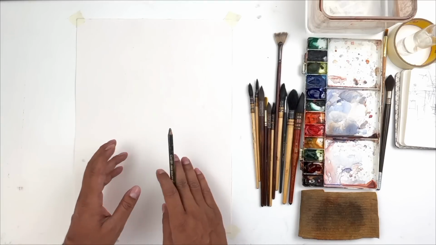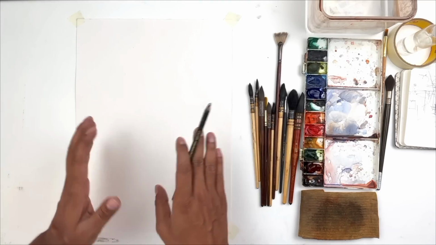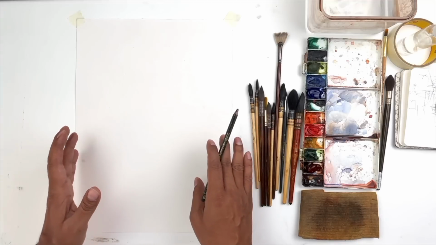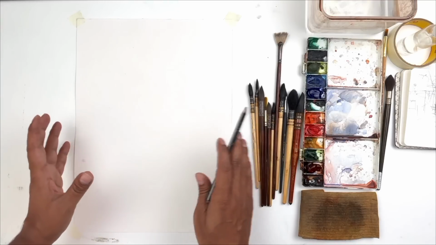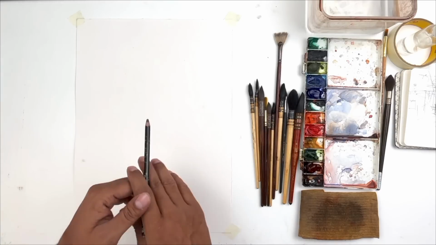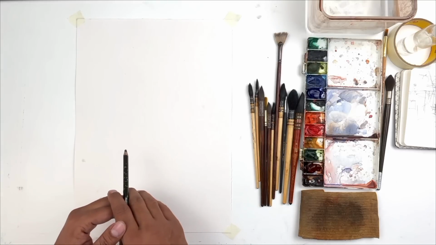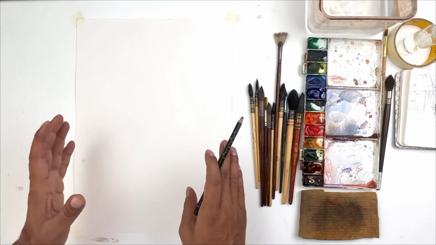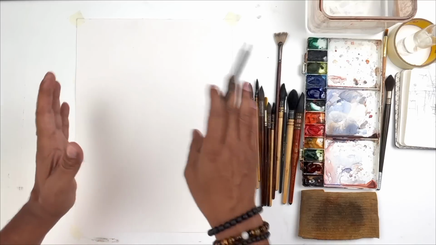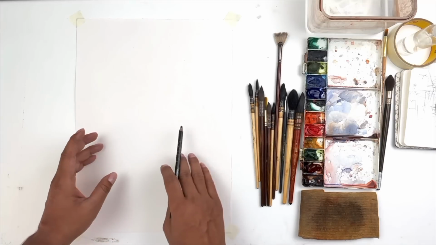Are you struggling to paint shadows for opaque objects in watercolor? Shadows are not just dark areas. They add depth, drama, and realism to your artwork. They're one of the most fun and magical elements to play with in your artwork. In this video, I will show you the secret to mastering bold and natural looking shadows in watercolor.